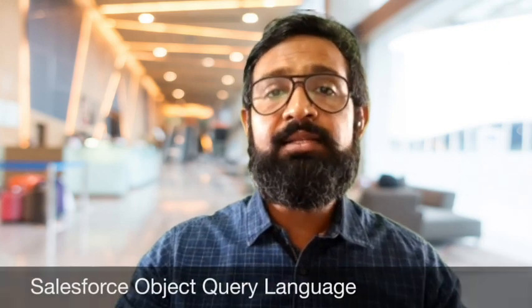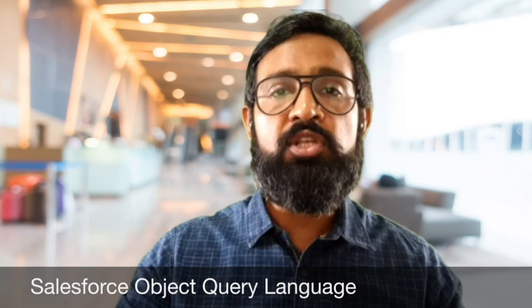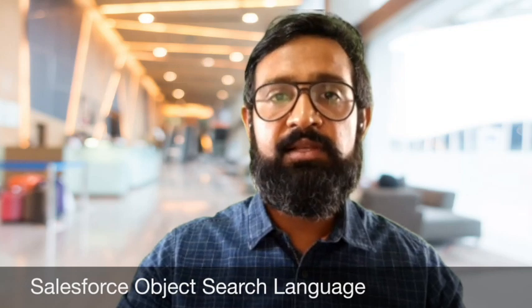Now, SOQL stands for Salesforce Object Query Language, and SOSL stands for Salesforce Object Search Language. So the basic differences between these two are, one, SOSL is a search language, right? So it's used to find data from multiple objects, even if they are not related to one another.